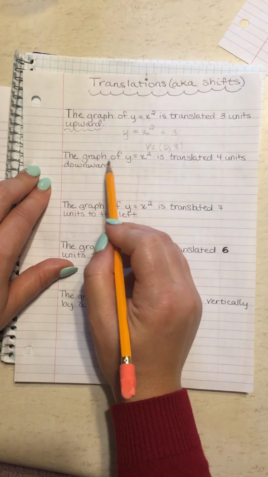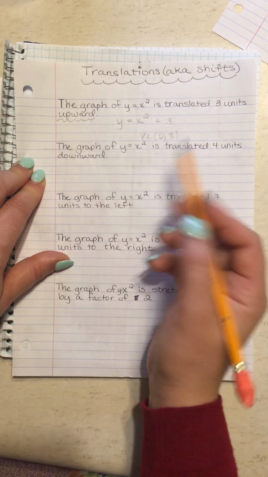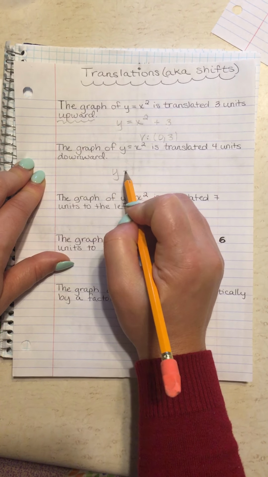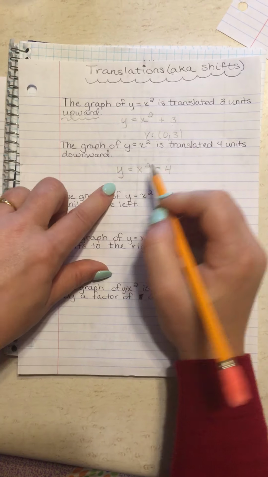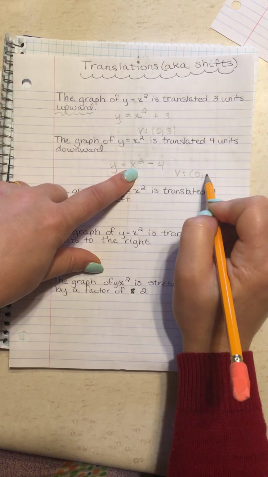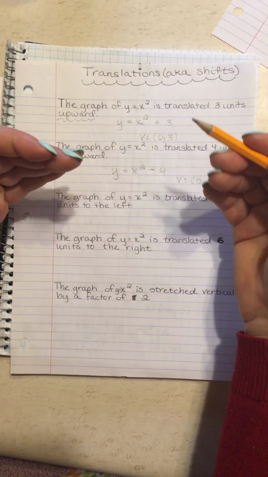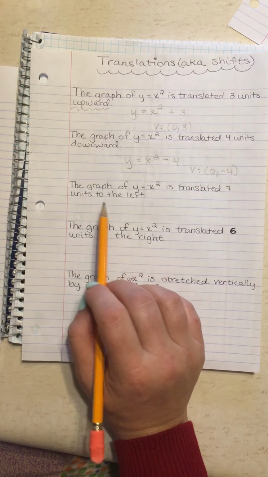So your vertex here would be 0, 3. Let's look here. The graph of y equals x squared is translated 4 units downward. Same thing. You would say, okay, well, y equals x squared minus 4. Now your vertex is still 0, but it's negative 4. So now you're shifting your graph downwards by 4. You're going down 4.